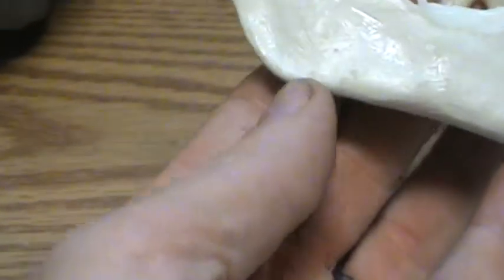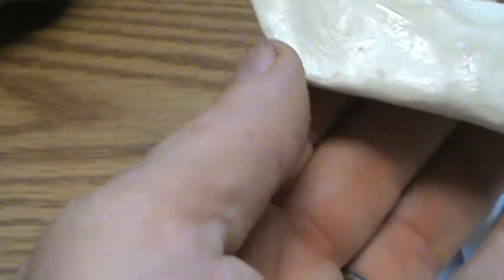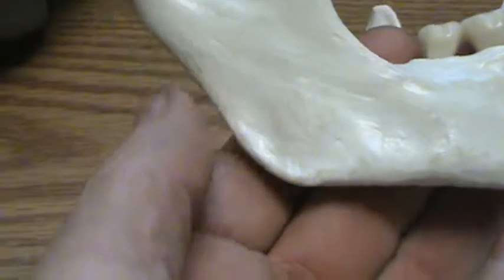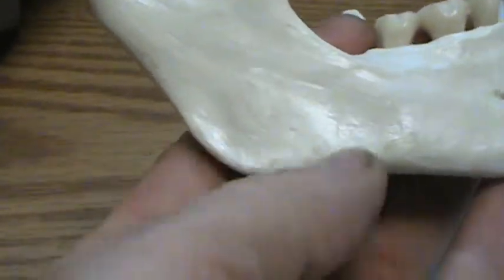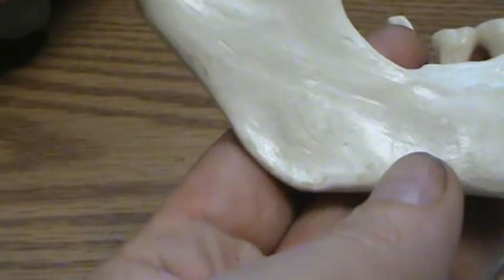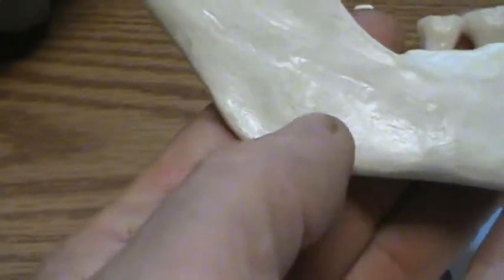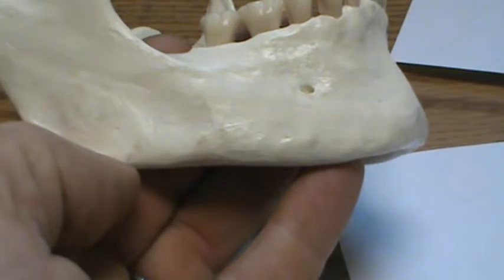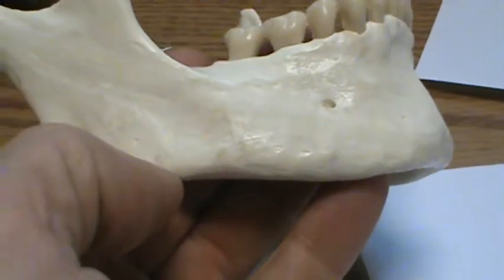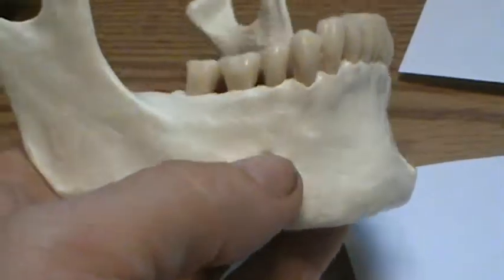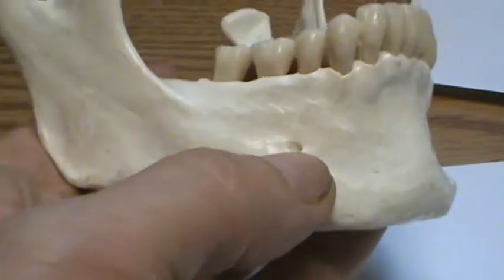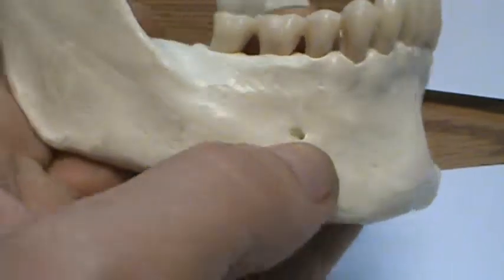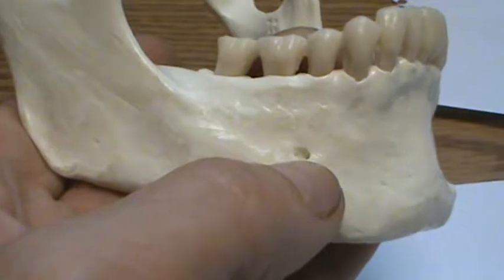And then we have this part here. You can see where it makes a little rounded area, kind of bends like that. It's called the mandibular angle. And then after this, that's the body of the mandible. And what is that hole called? See that one right there? That's the mental foramen. Very good.